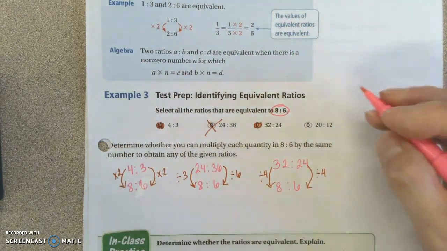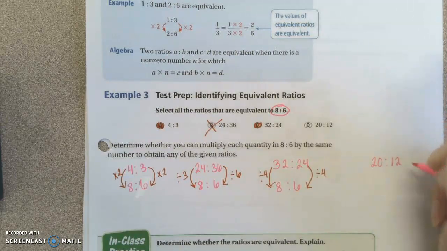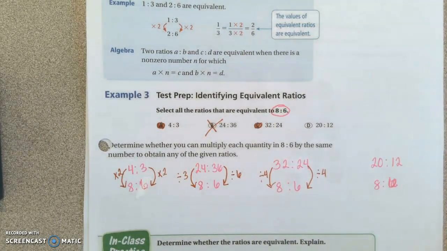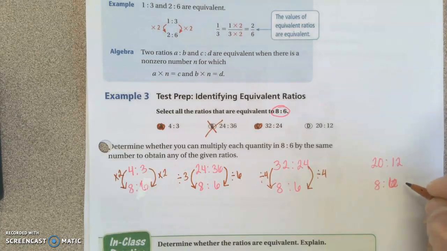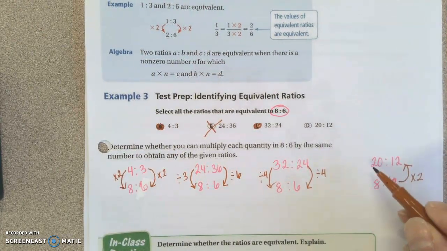And then the last one, 20 to 12. Keep writing 16 instead of 6. So for this one, when we go from 8 to 20 or 20 to 8, we are going to end up with a decimal, but 6 to 12 or 12 to 6, if we go up this way, times 2, we can't take 8 times 2 to get to 20.